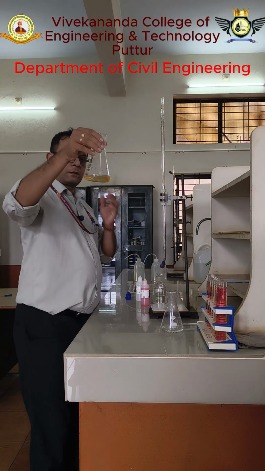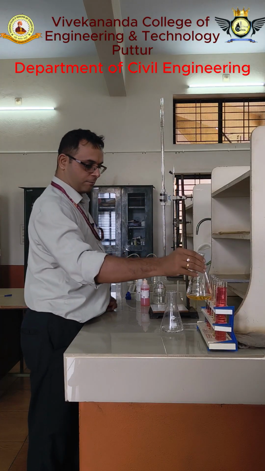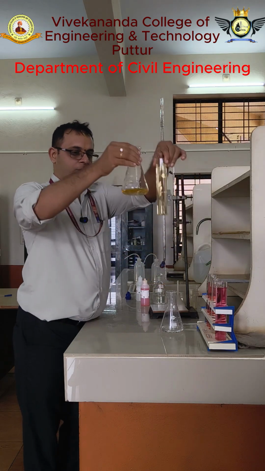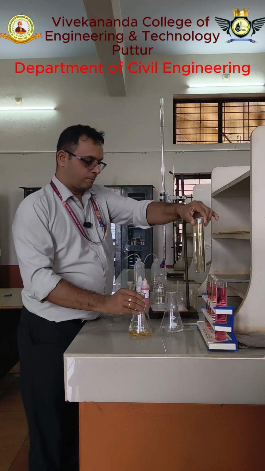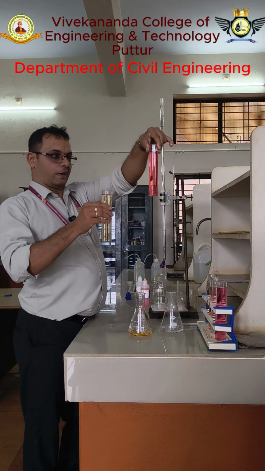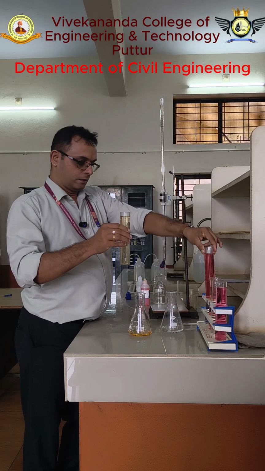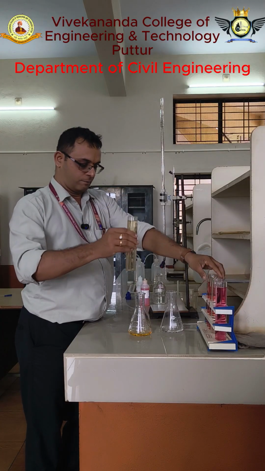Now the color becomes a little bit orange or yellowish color. So we can see the match. Initially the color was pink or a little bit red. Then it will come to light orange or yellowish.